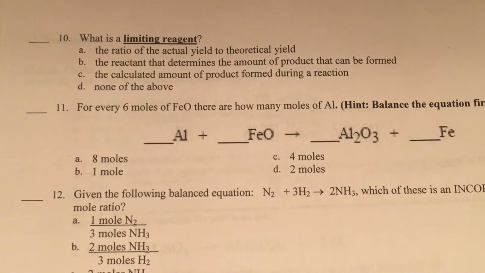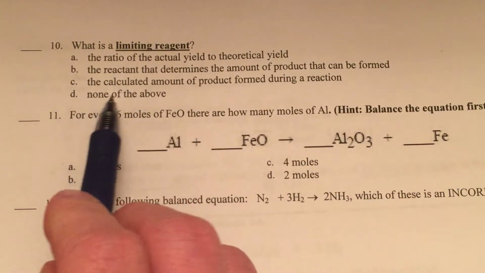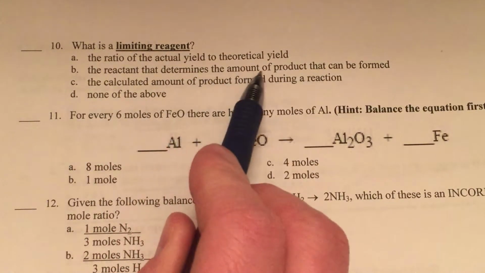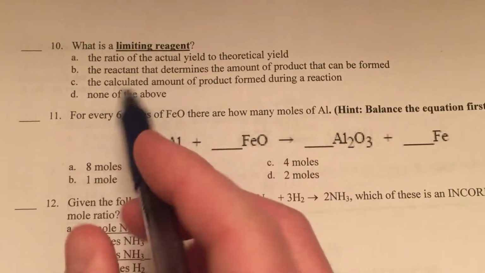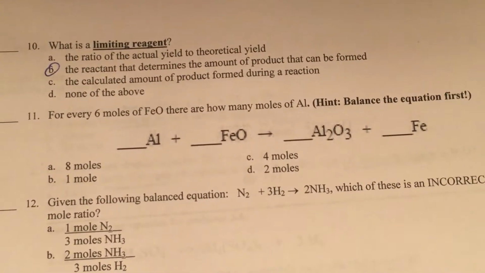So it doesn't really matter how many hamburger patties I had. If I only have a limited number of hamburger buns, I can't make that many hamburgers. So the limiting reagent is the reactant that determines the amount of product that can be formed. So your answer choice is B.